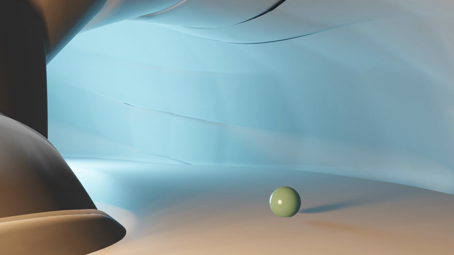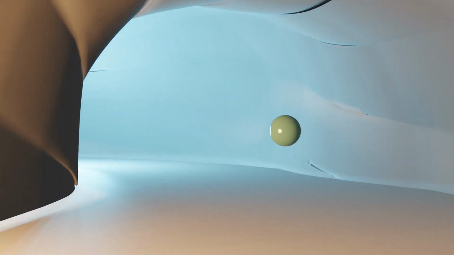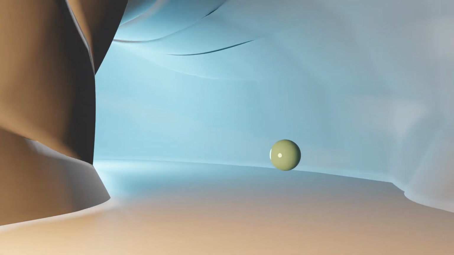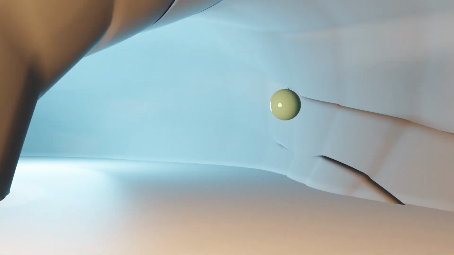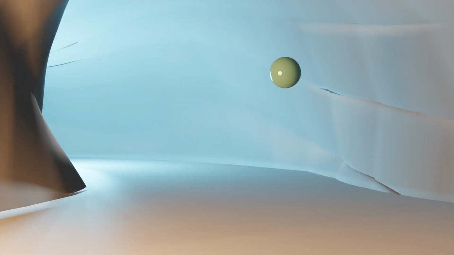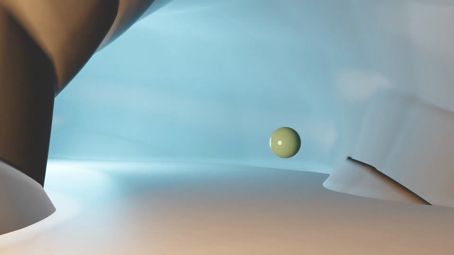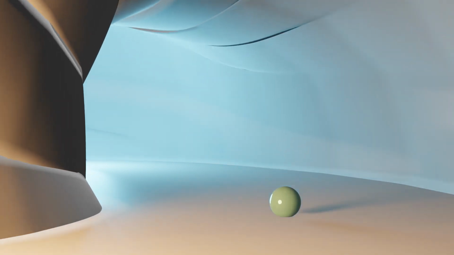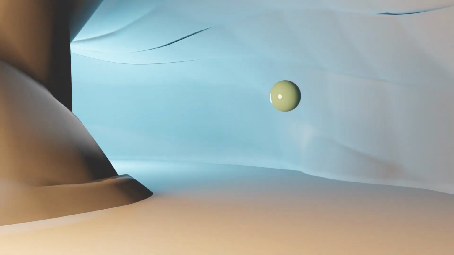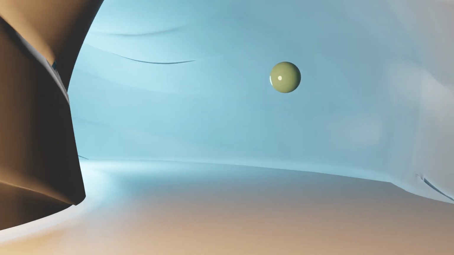For example, let's look at this motion through some kind of cave. Can you explain the motion of this particle? Is it standing still? Is it moving up or down? Is it moving along a curvilinear path? You can answer all these questions with both yes and no. The answer depends on the system of reference.